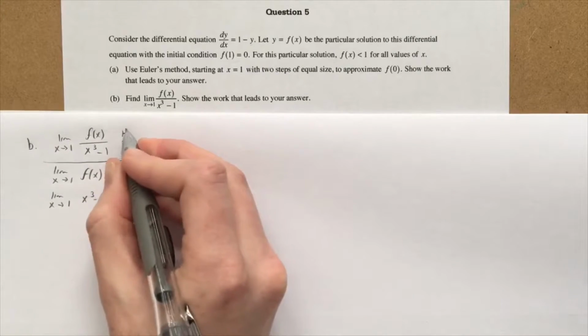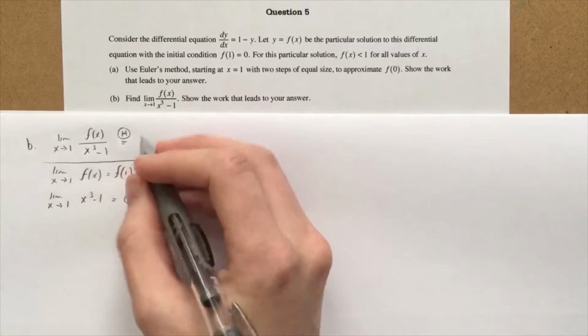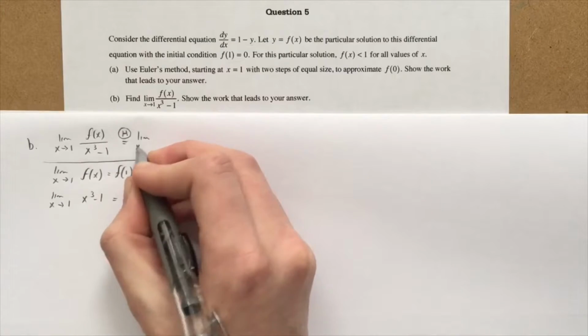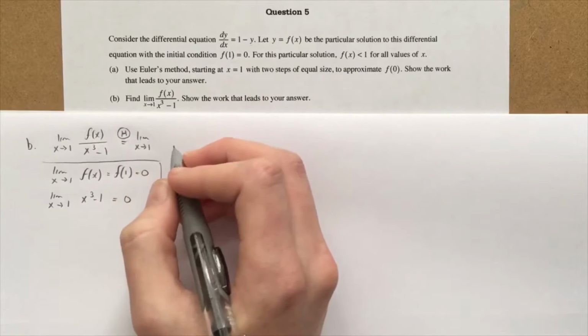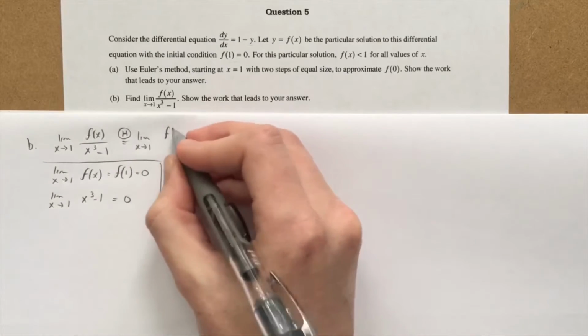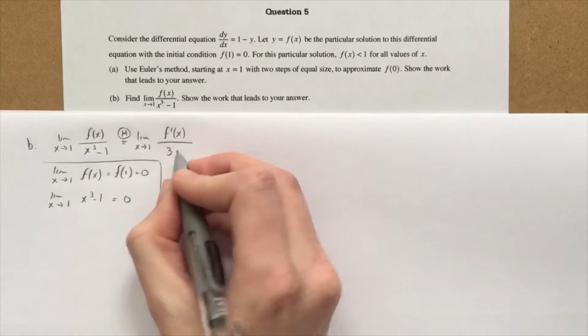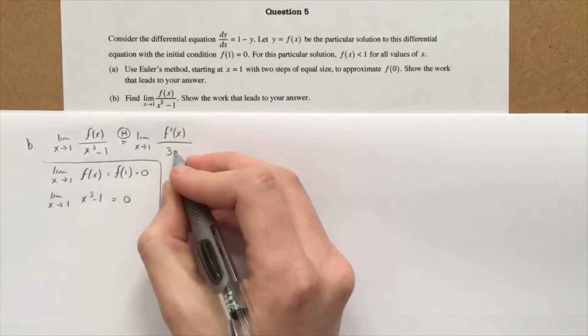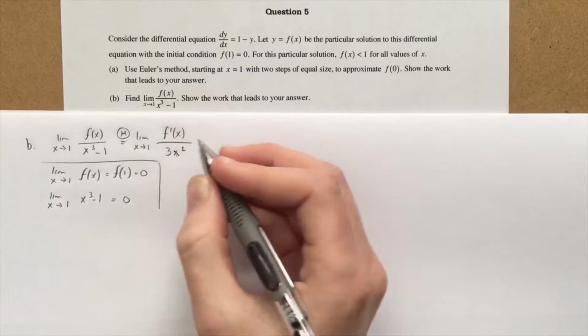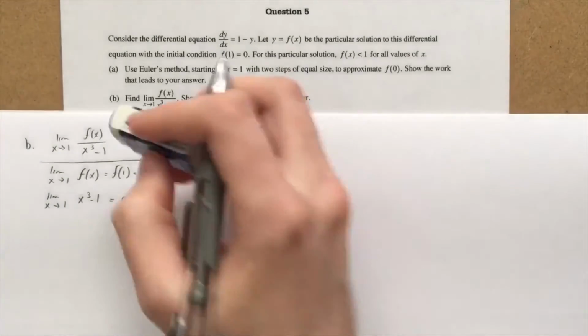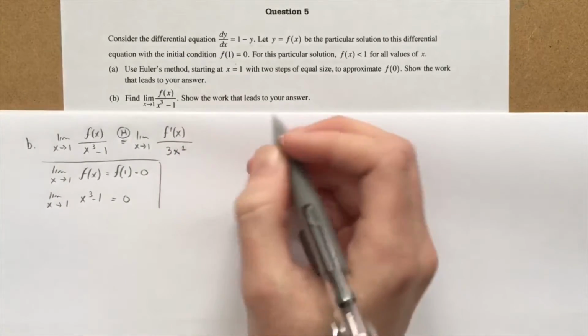And now when we use it, we get the derivative of the top, which is going to be f prime of x, over the derivative of the bottom, which is 3x squared. And remember, you can't do 0 over 0 for justification. You must show the limit of the numerator and the denominator separately.